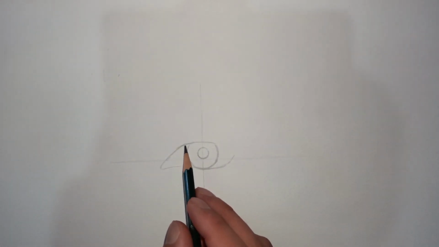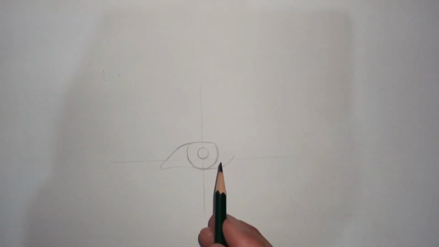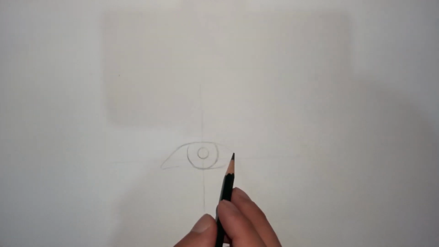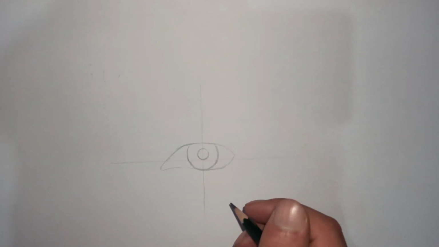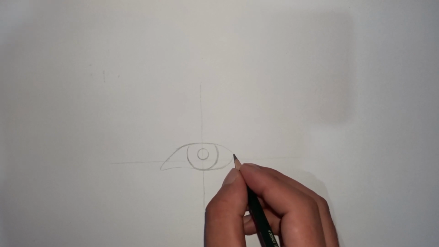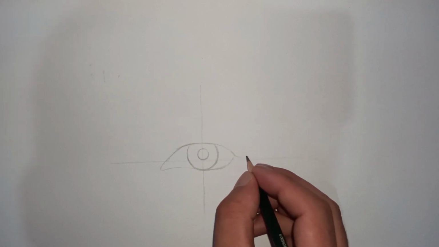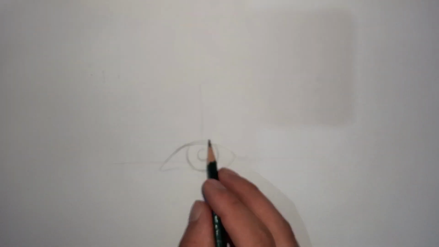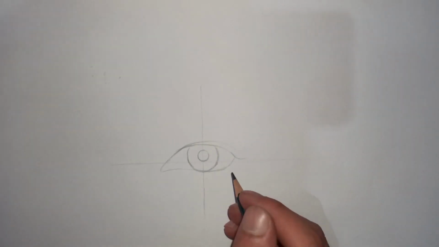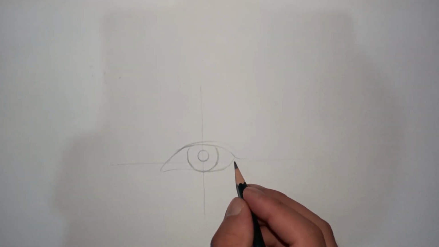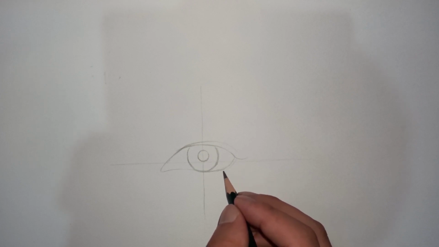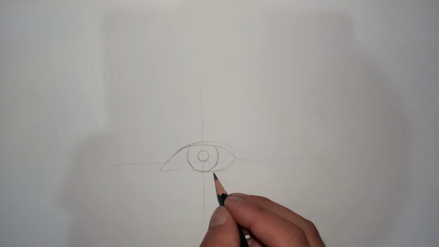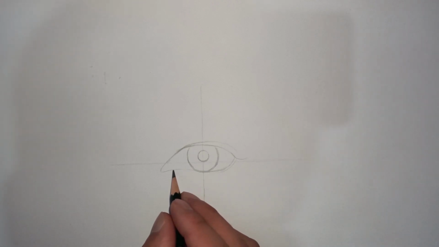Now we join these two curved lines. Here I am curving it outwards to use it as the base to draw eyelashes. Now draw another layer on the bottom side of the eye. Make sure while drawing these layers there isn't much space between them.